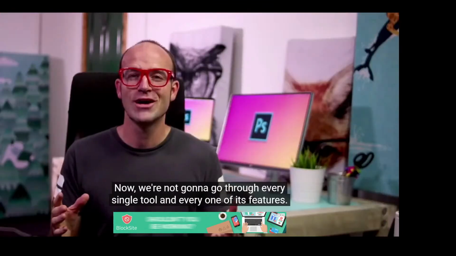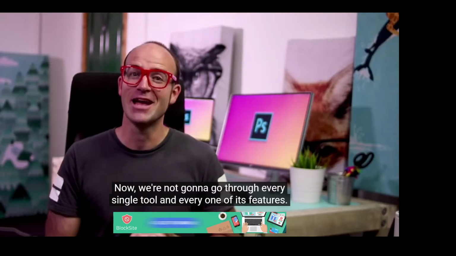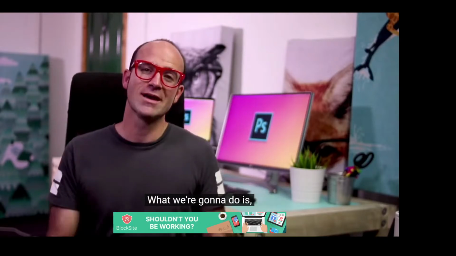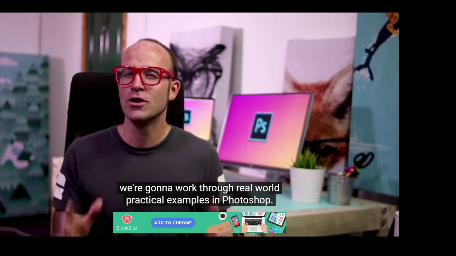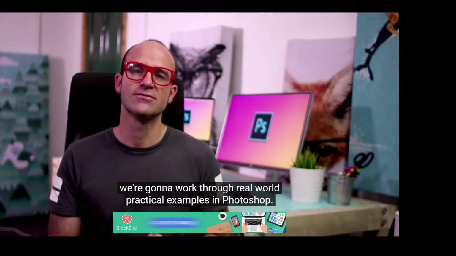Now, we're not going to go through every single tool and every one of its features. What we're going to do is we're going to work through real-world practical examples in Photoshop.